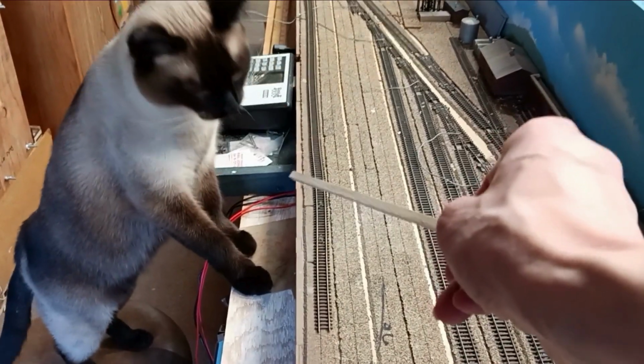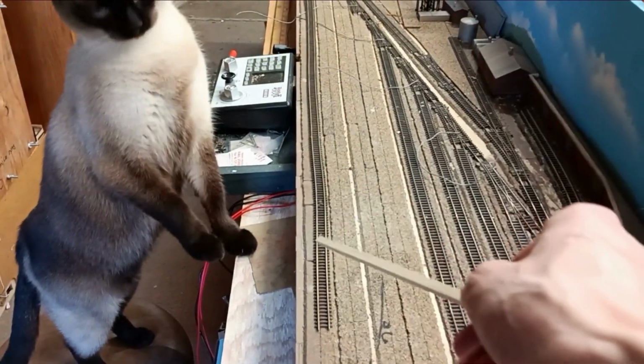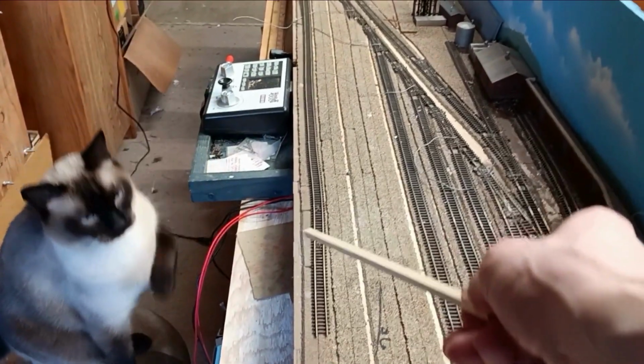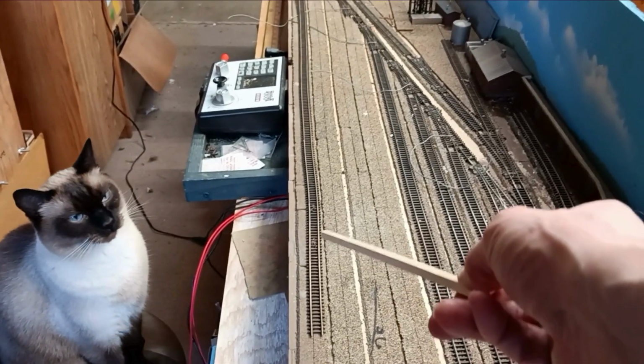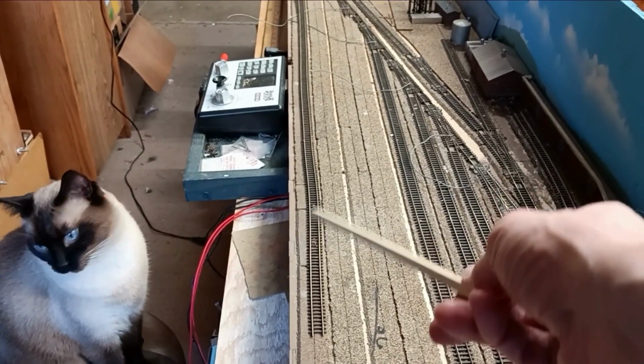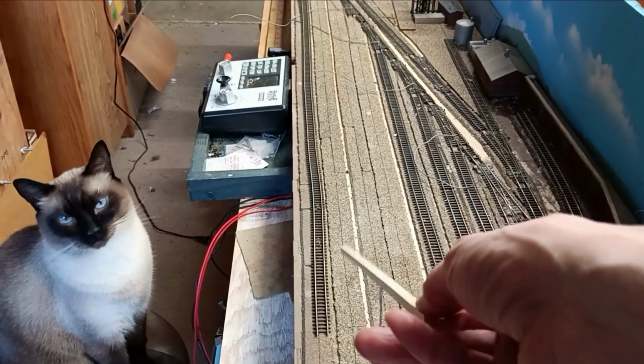And this is where you have to watch out for the cats. And he wants to watch trains. This cat likes watching trains go around, so he's waiting patiently for that to happen on this layout.